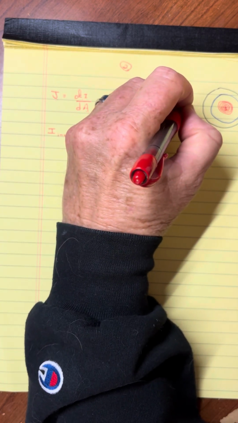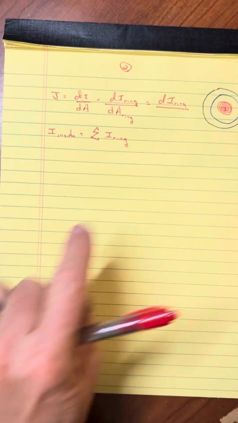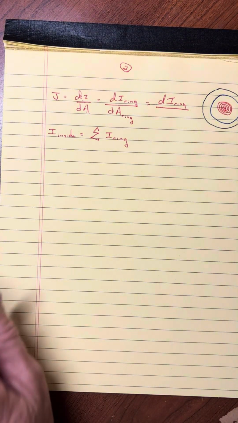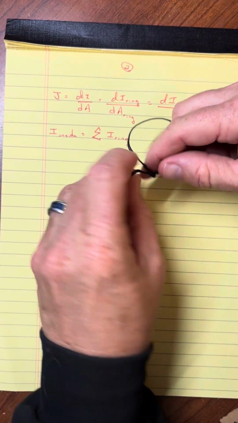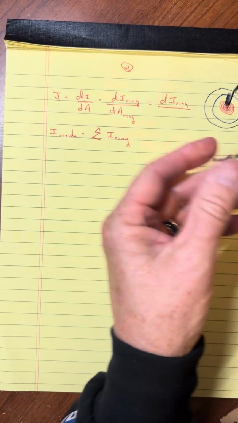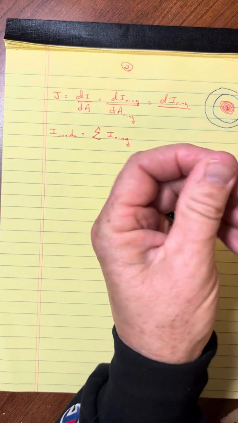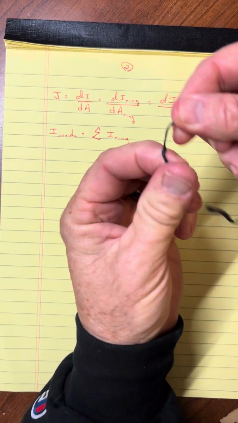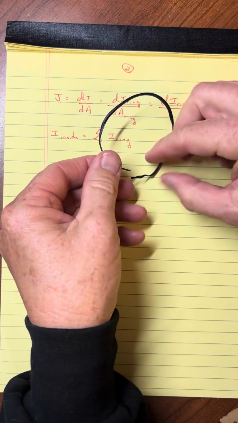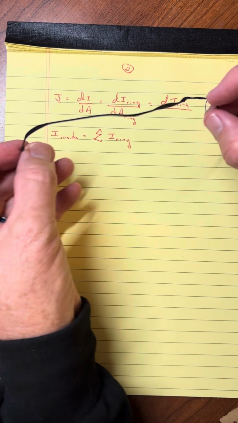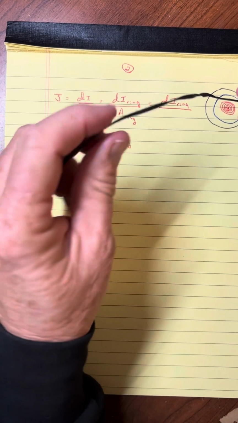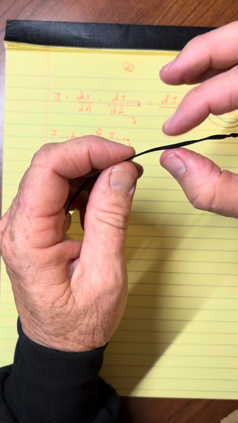Now, the area of a ring, if I think of this as one of the rings, and I imagine cutting it, then its area would be how long it is times its thickness.